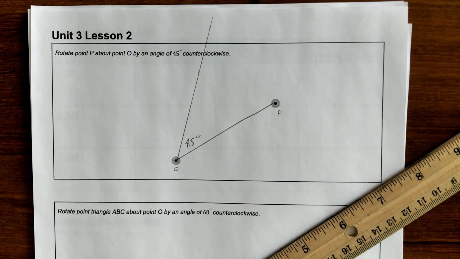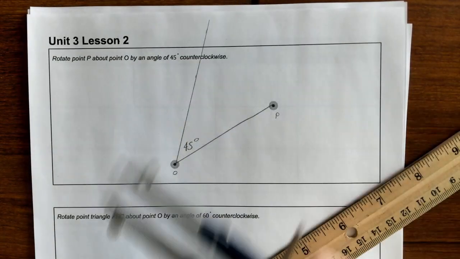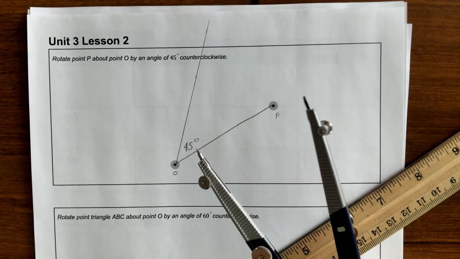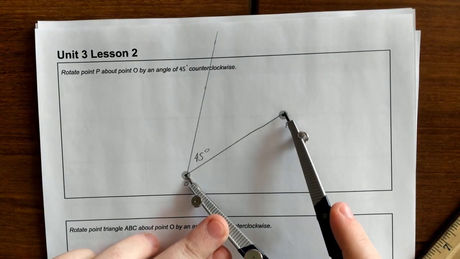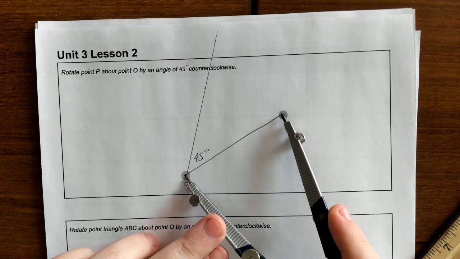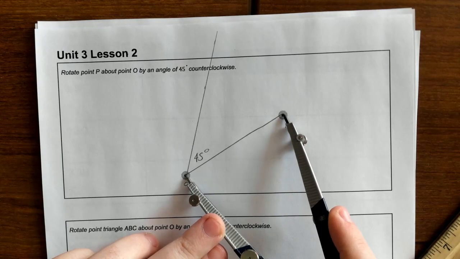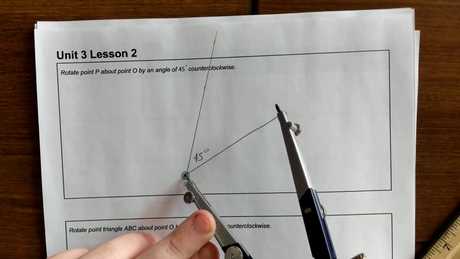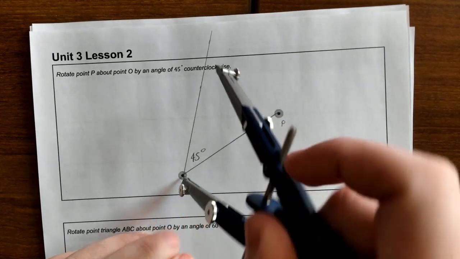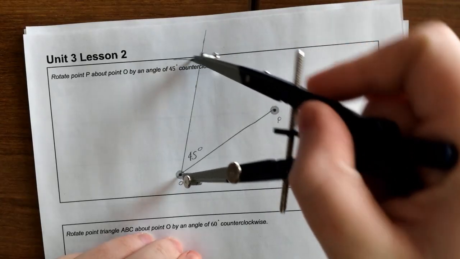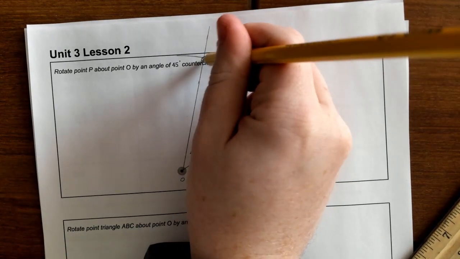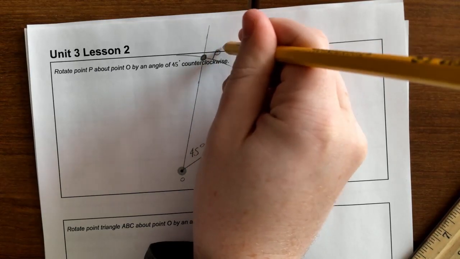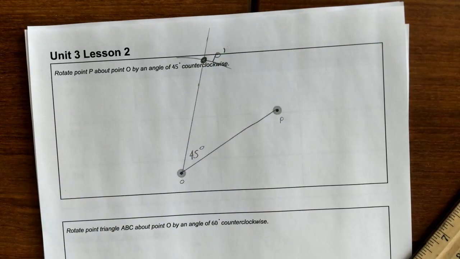Problem is, we don't really know where point P should be along this angle, and that's where we use our compass. The compass can be used to measure out the distance between 2 points. So adjust your compass so that it just measures out line segment OP. And then, while keeping your needle at point O, take your compass and make an arc that goes across the line you just drew. This intersection right here is point P prime. And we have just rotated point P 45 degrees.